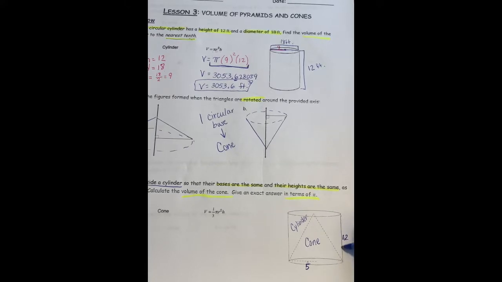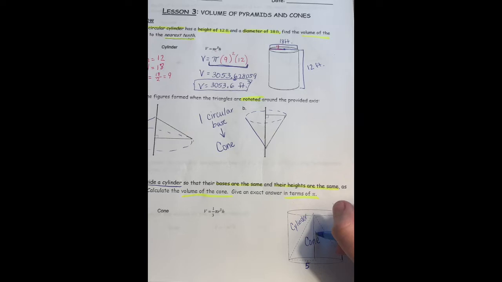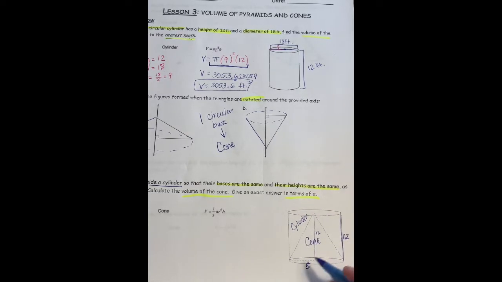So this height is for the cylinder. It's also for the cone. If I measured the height of the cone, it would be the same exact thing. It would also be 12. They share a base down here at the bottom, so they also have the same base, which means they have the same radius. So I'm just going to label this piece as the radius.